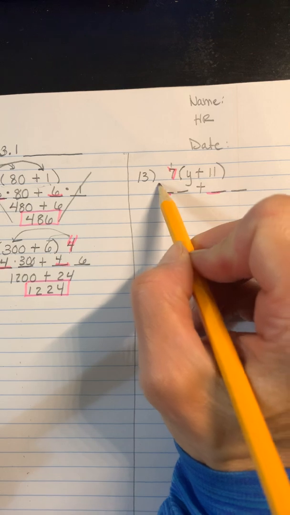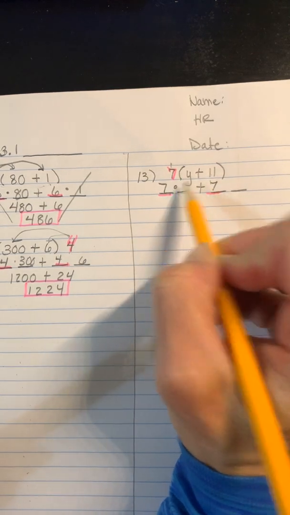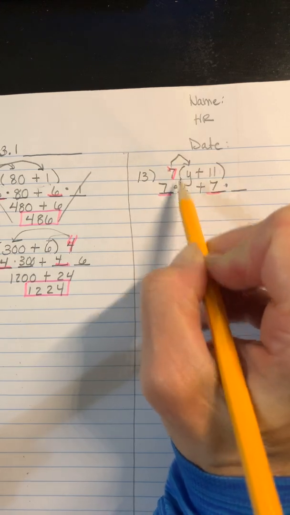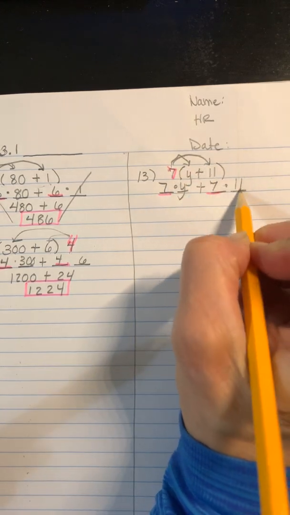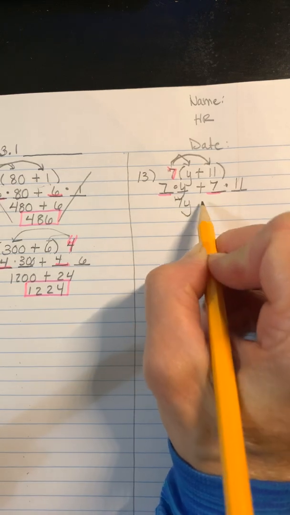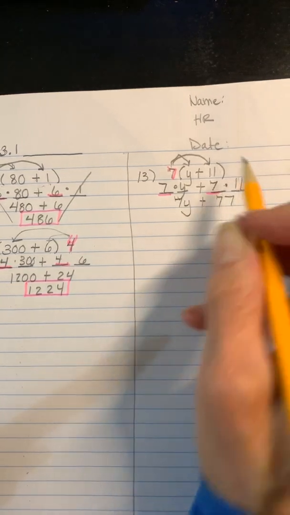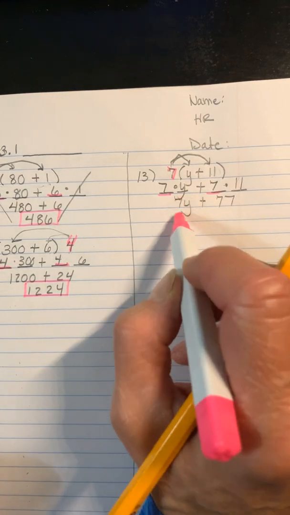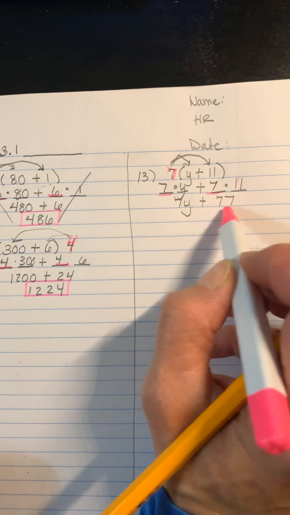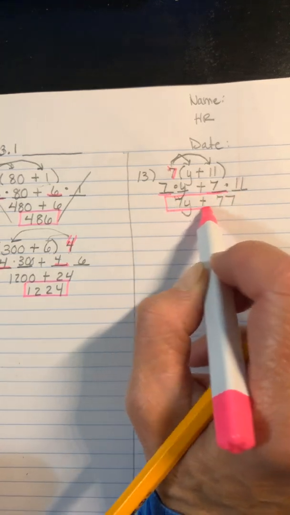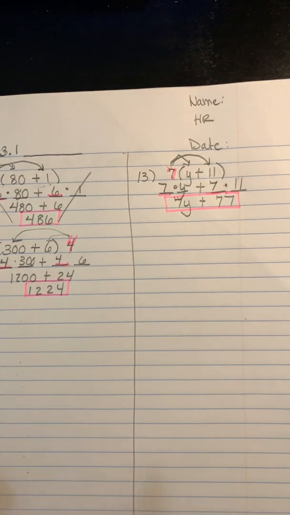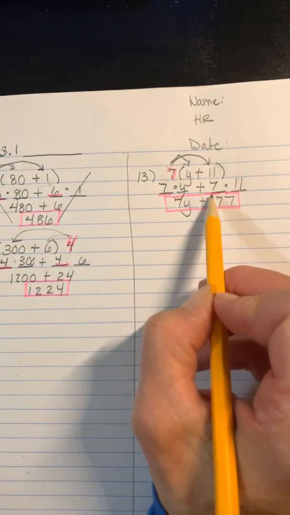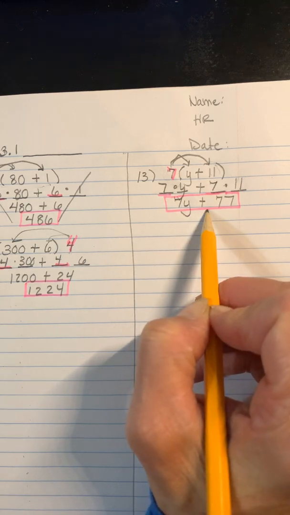It's going to be 7 on the lead lines times, because it's 7 times the quantity, so 7 times y plus 7 times 11. Simplify this, you get 7y plus 77, and that's as far as you can go because those are unlike terms. This has a variable involved and this is just a constant. So you can't go any further than this. You were just simply rewriting this algebraic expression to an equivalent algebraic expression like this.